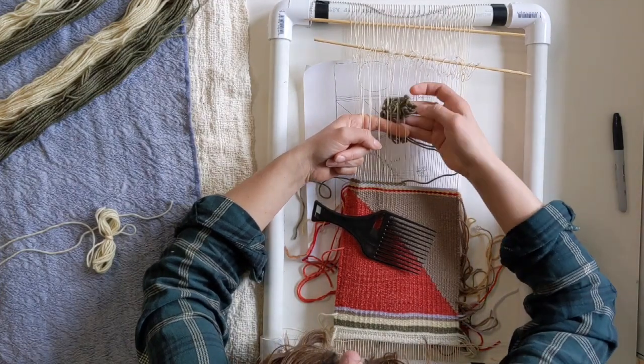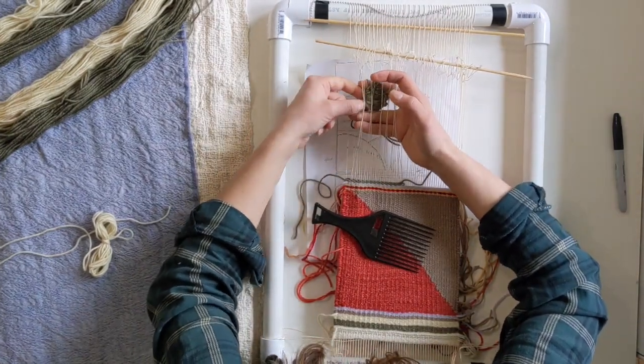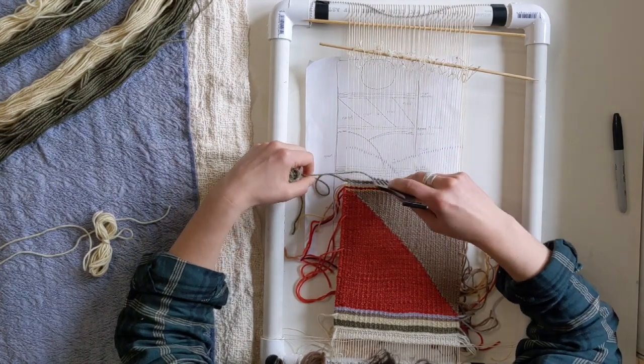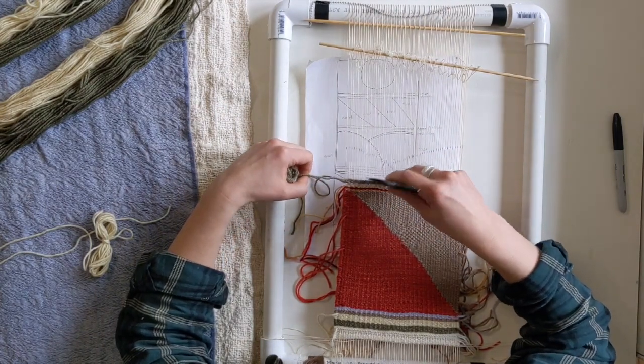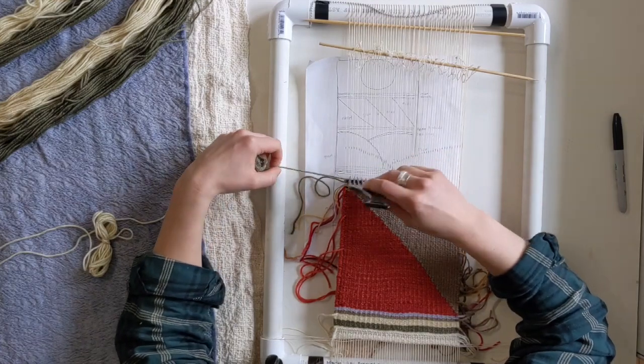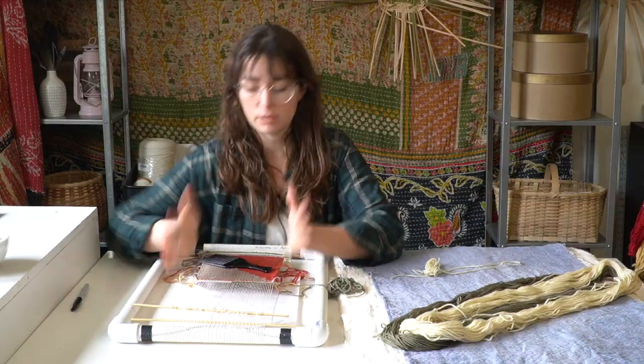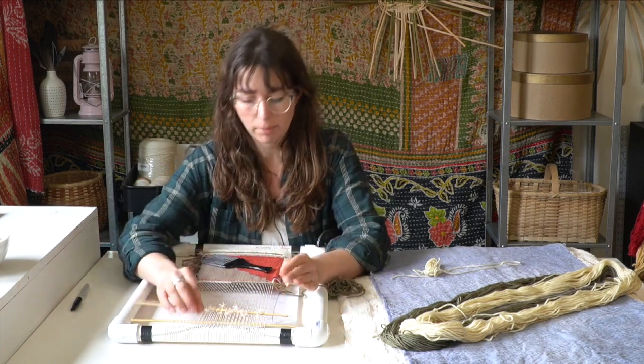So I'm going to grab this one as well, send this through and pack it down. Again, try not to pull on your yarn so that it's taut. You want to add some looseness in the body so that it keeps this nice straight side shape.